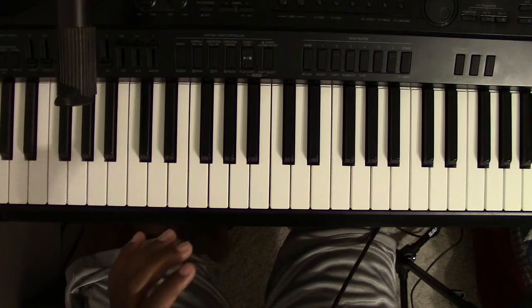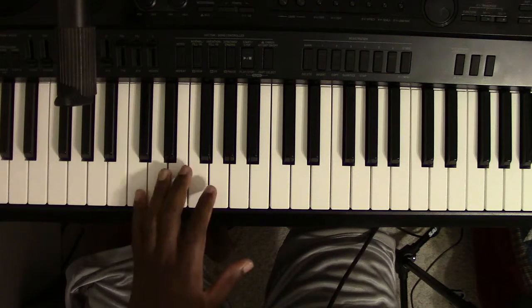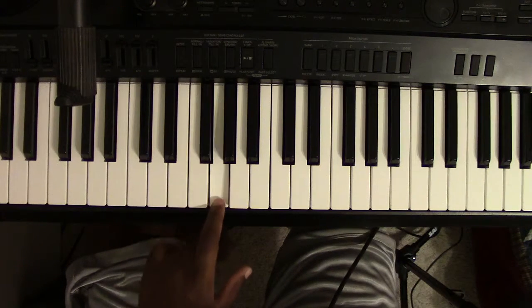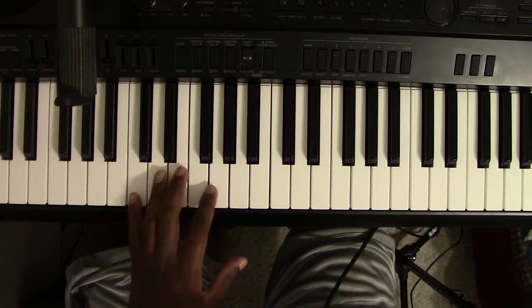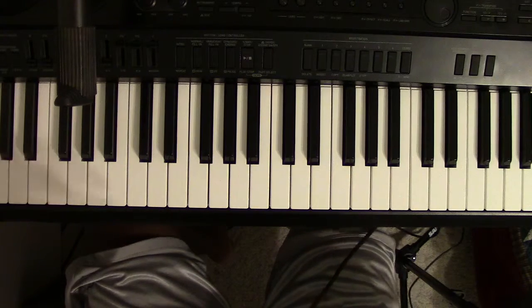So basically the basic chords that you use to harmonize or to put chords on the melodies are the 1, the 4, and the 5. In this case, I only use the 1 and the 5, but you can also play it another way. Let me show you.